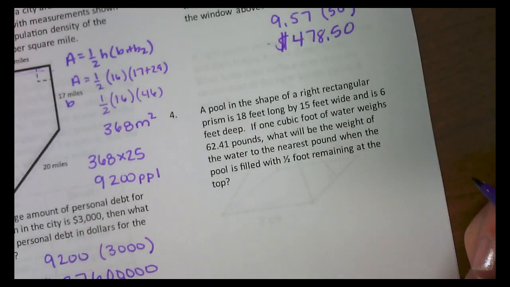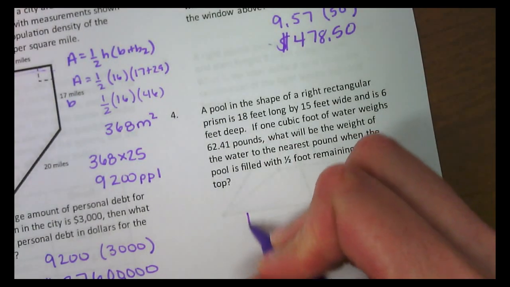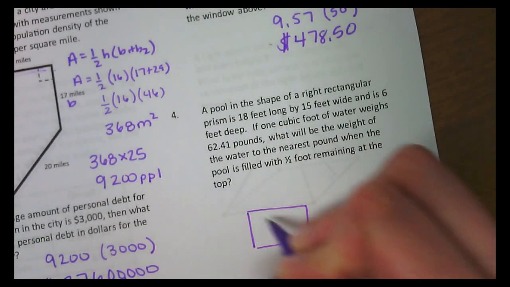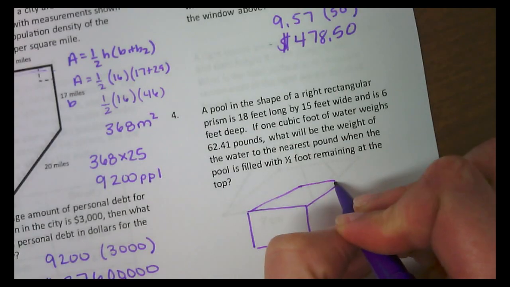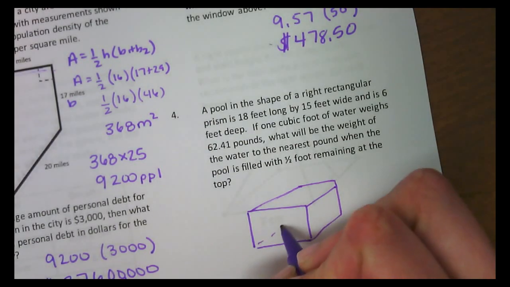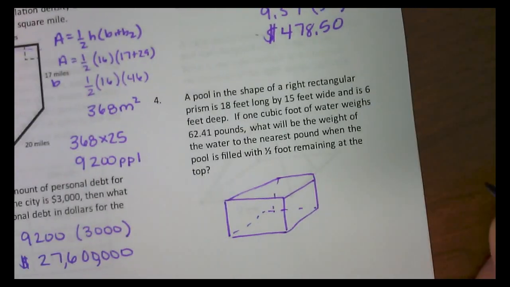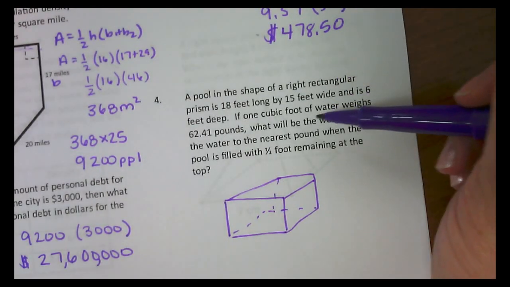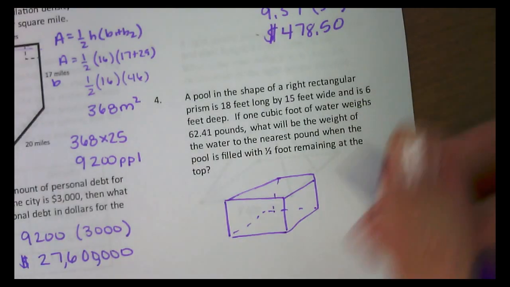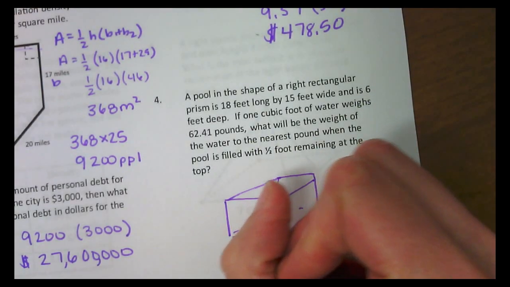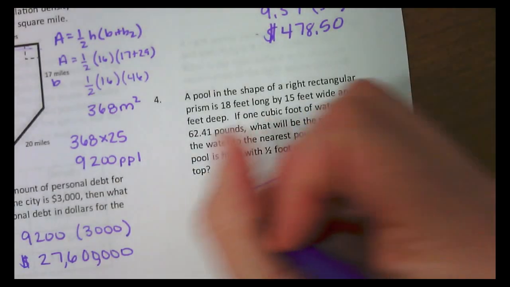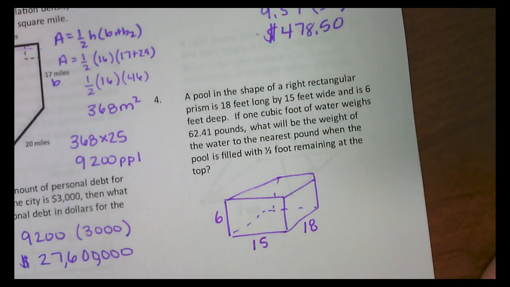A pool in the shape of a right rectangular prism. So what does a right rectangular prism look like? It looks like a box. That was not a great box, but there's a box. A pool in the shape is 18 feet long by 15 feet wide. So 18 by 15 and 6 feet deep.